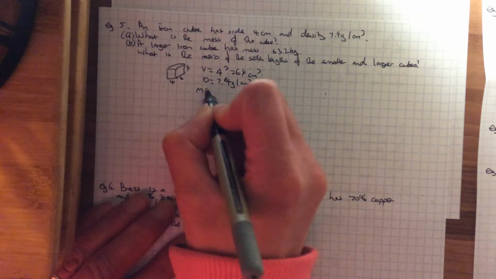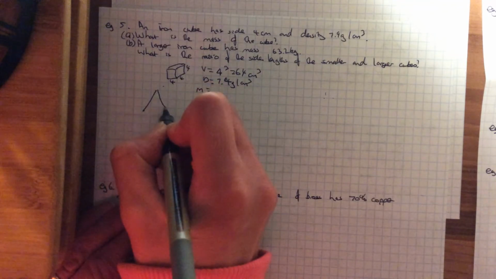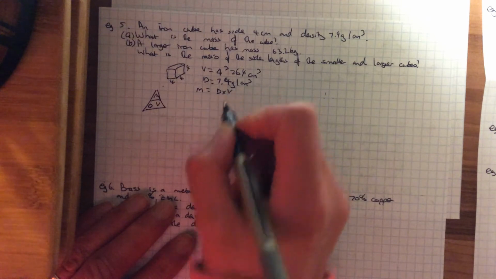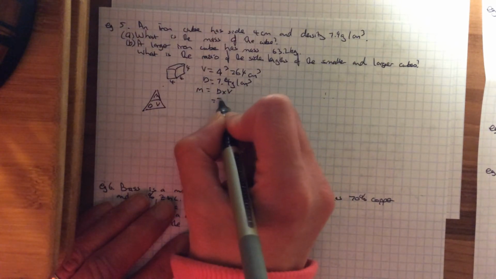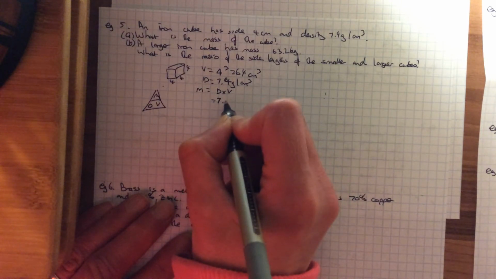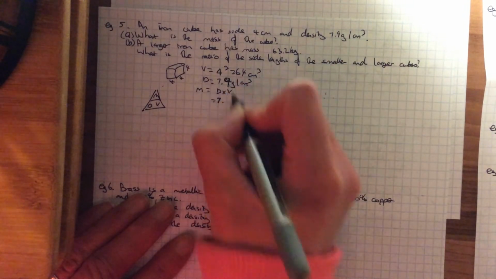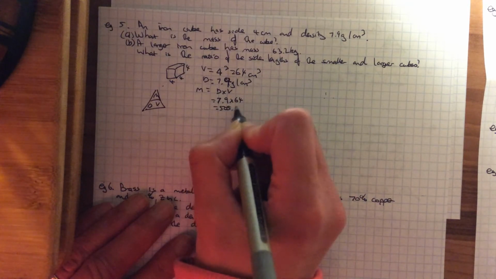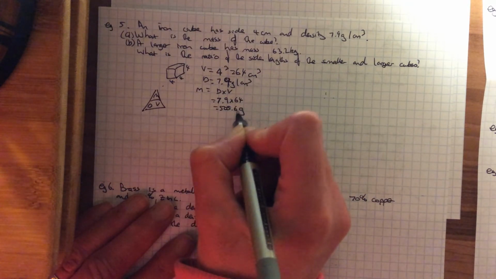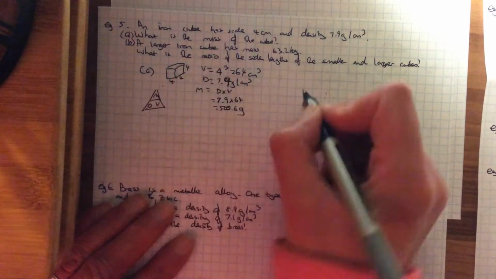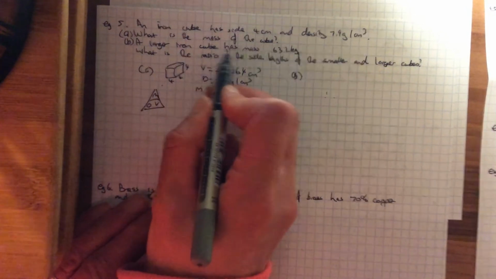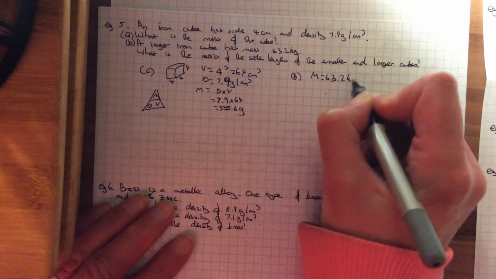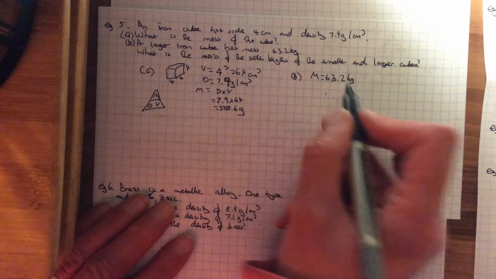What is the mass? So mass, when you read the triangle again, so mass, density, volume is density times volume. So it's 7.9 times 64, 505.6, and we're in grams. That's part A. Part B. A larger iron cube has mass 63.2 kilograms. What is the ratio of the lengths of the sides?